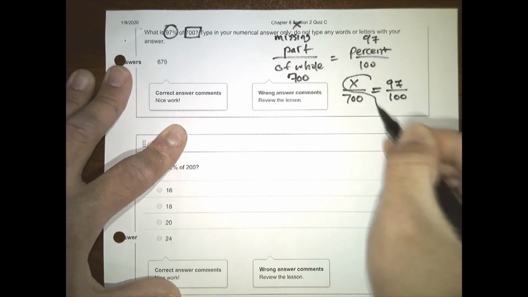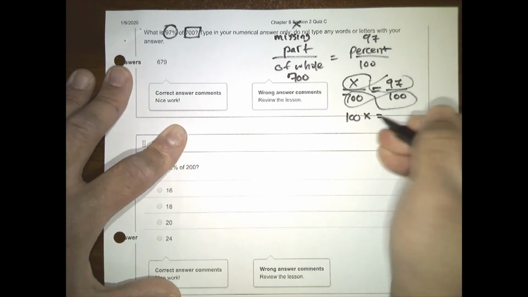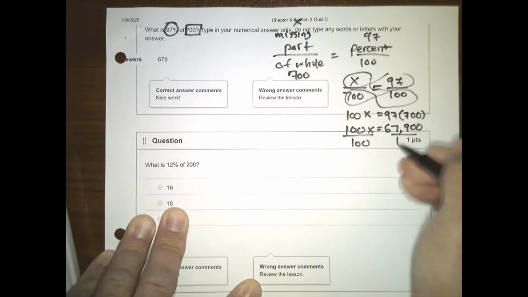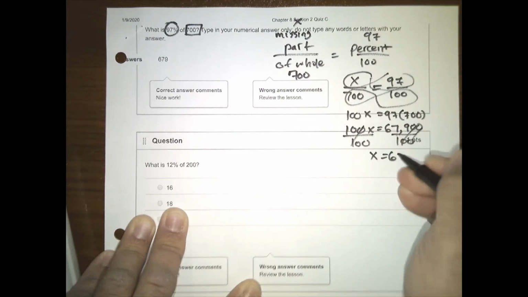Then I'll cross multiply here. So 100x is 97 times 700. Then 97 times 700 is going to be 67,900. Then divide by 100 on each side. So we get x is 679, which is what is right here. All right, so the next problem is very similar.